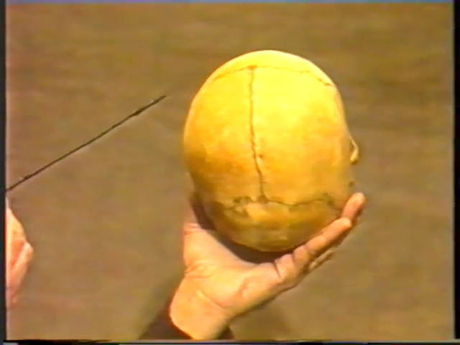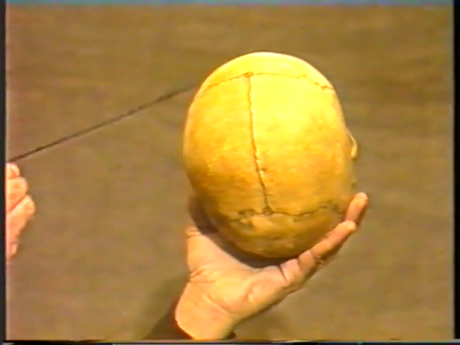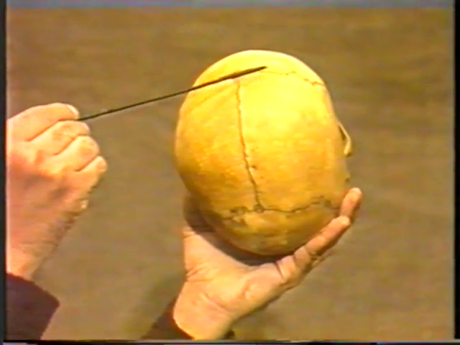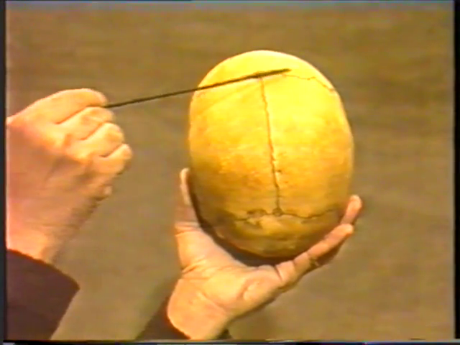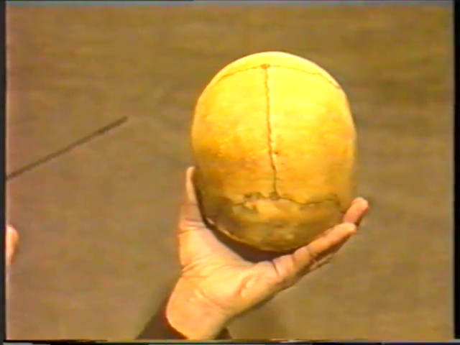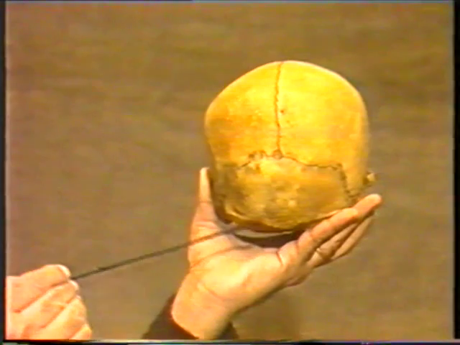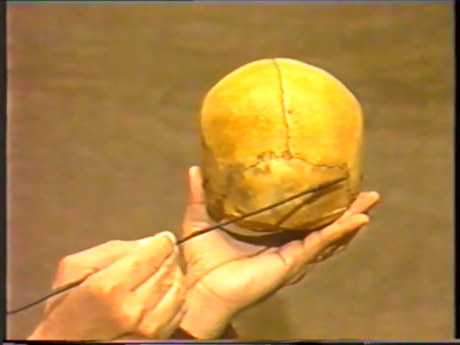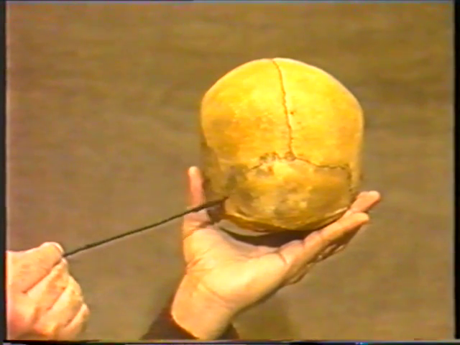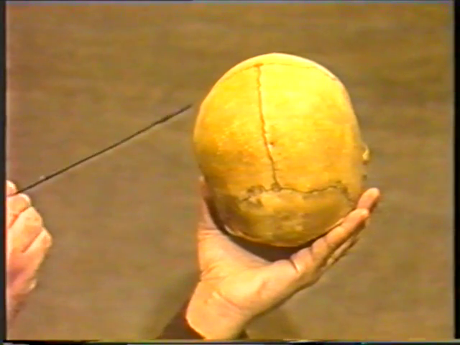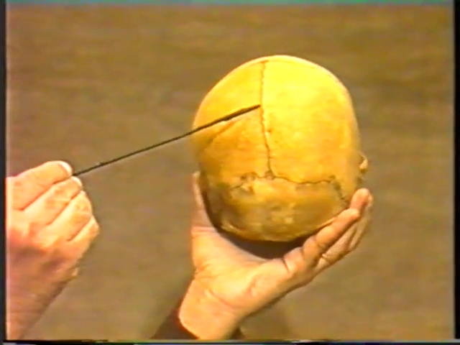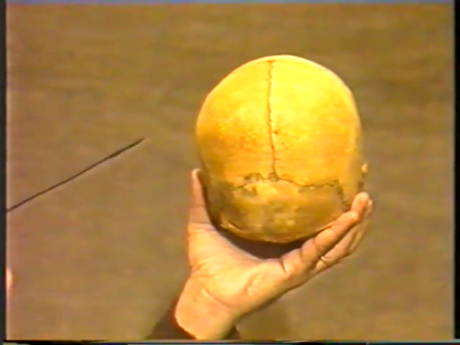The frontal bone articulates with the two parietal bones at the coronal suture, which extends from side to side. The occipital bone articulates with the two parietal bones at the lambdoid suture. The two parietal bones articulate with each other in the median plane at the sagittal suture.